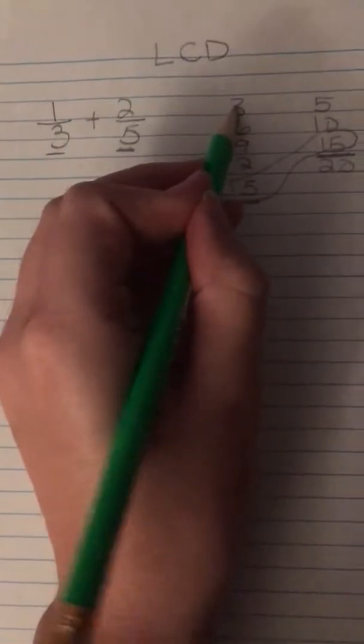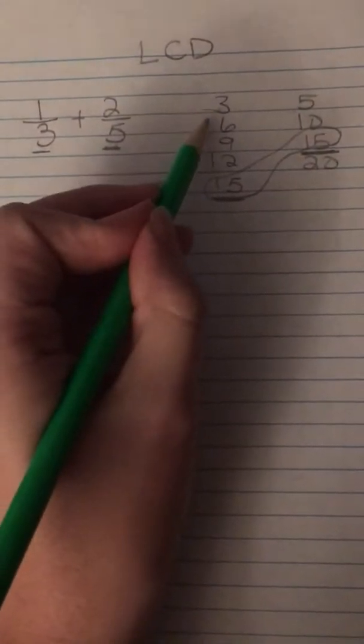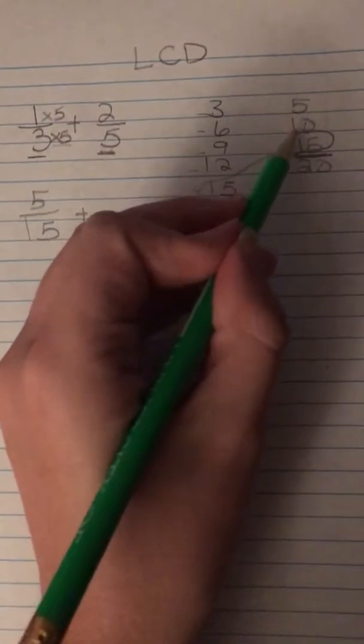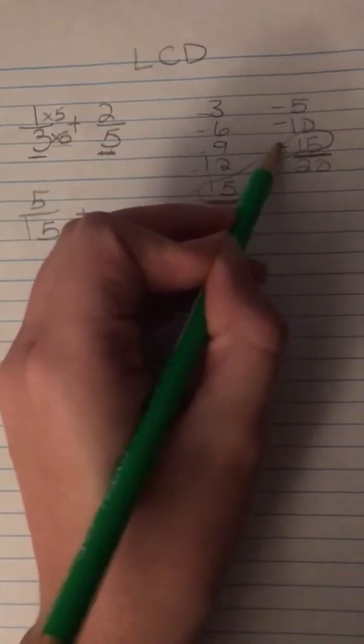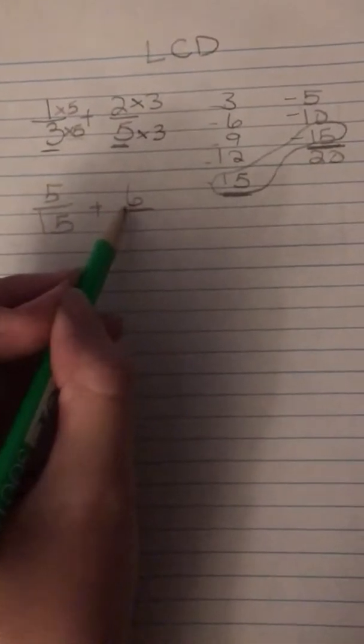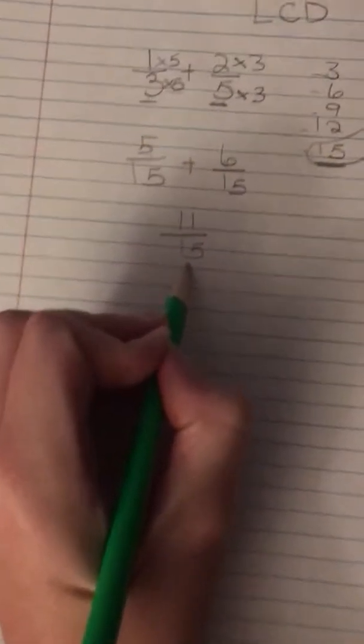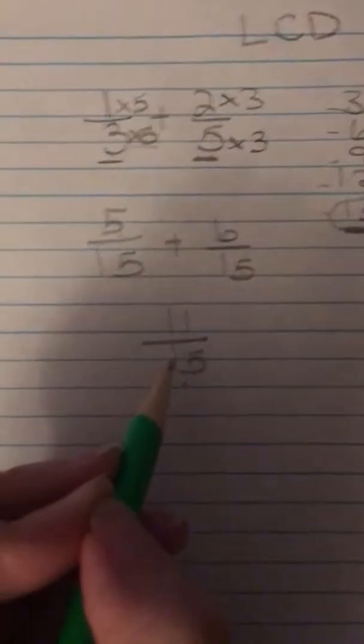All right, so 3 can turn into 15 if I multiply it by 1, 2, 3, 4, 5. Whatever I do to the bottom, I have to do to the top. 5/15. Plus, I turn 5 into 15 by multiplying it 1, 2, 3. Times 3. Whatever I do to the bottom, gotta do to the top. 2 times 3 is 6. 5 plus 6 is 11. And I leave my denominator alone because that is just telling me the size of my pieces.